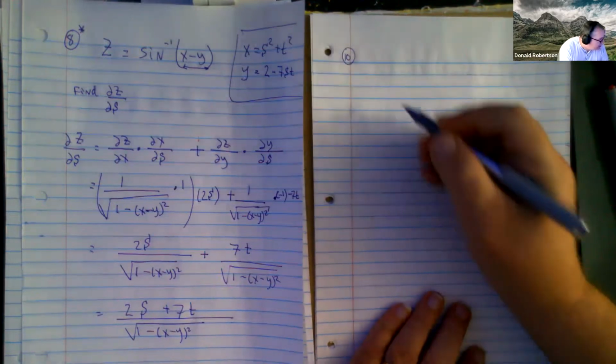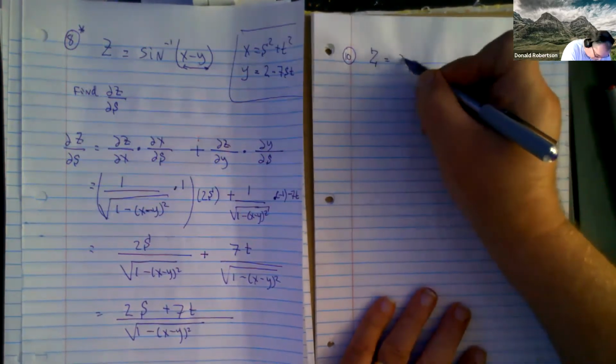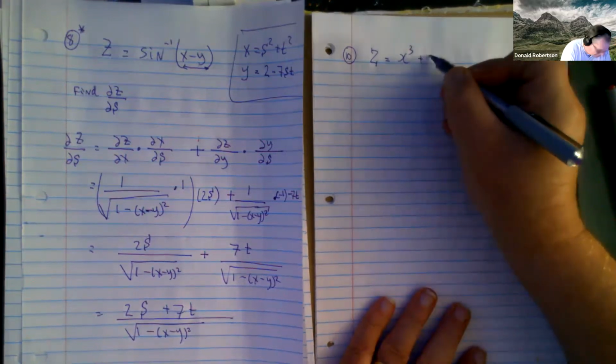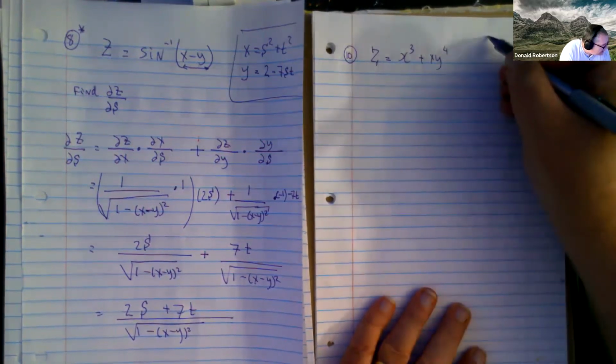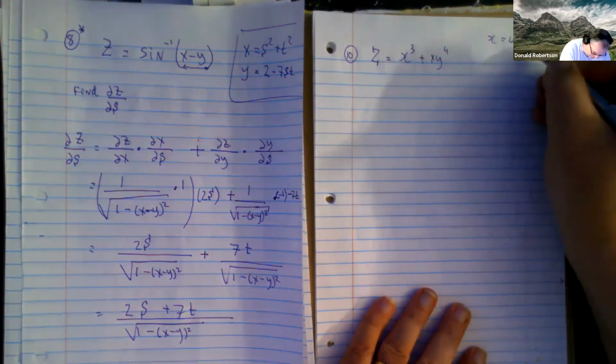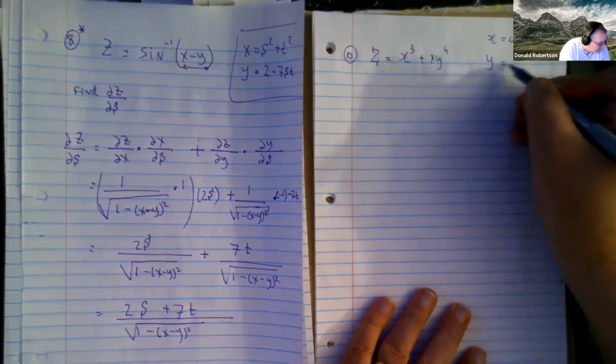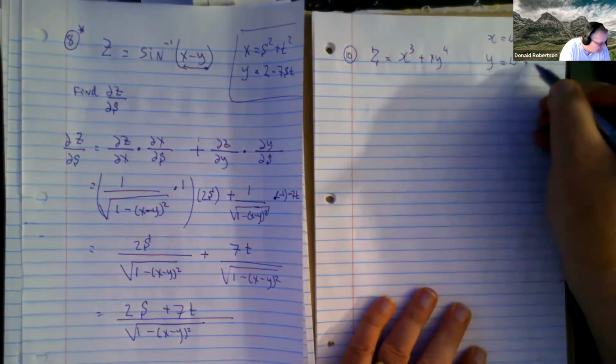In question 10, the variable z is in terms of x and y. And x is really ugly, and y is a little bit less ugly.